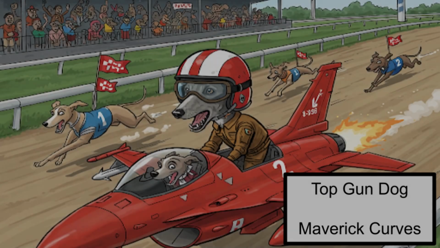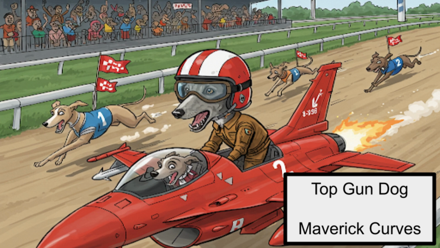So there we go. 2 selections, 1 placed, 1 win. Not bad for a very fast selection process. That is not a full profile. Clearly, if you spent more time, you could do a better profile than what the strategy is showing. But it is what it is. Fast selection process. Top gun dog, the Maverick Curves.